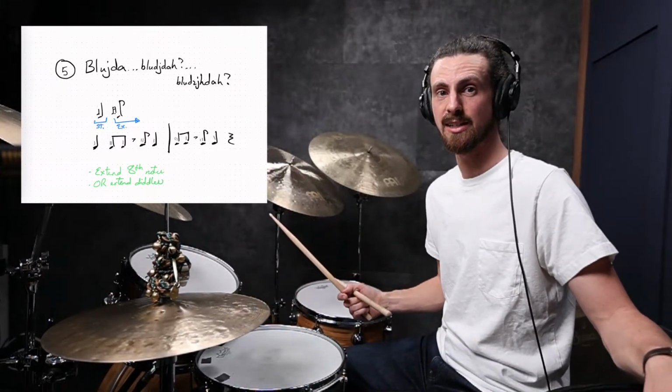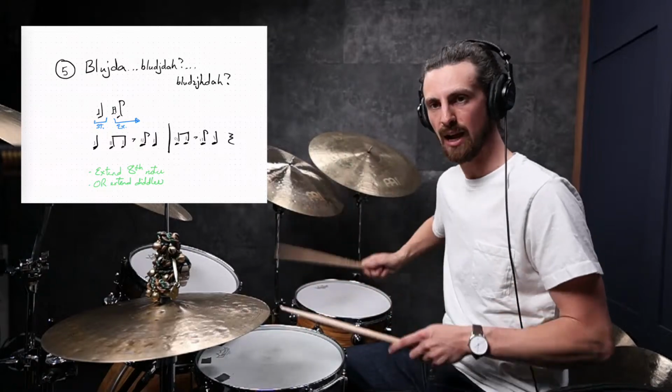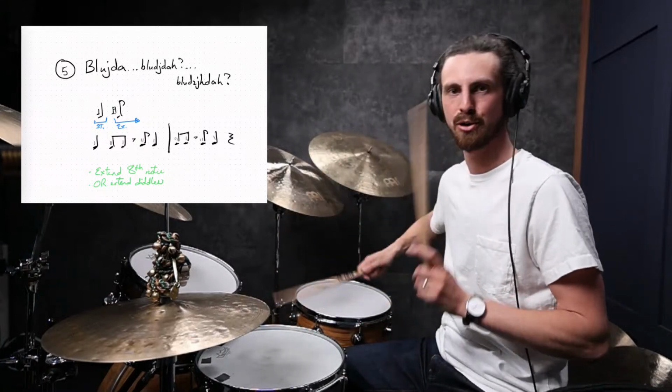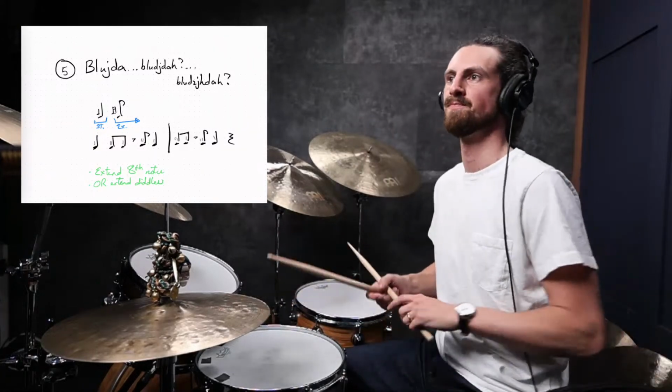And then your right hand is alternating between adding a flam note and adding a drag note. Flam, drag, flam, drag, flam. Sounds like this.